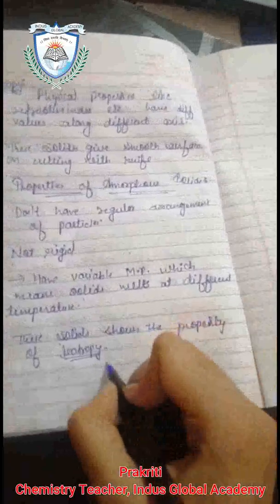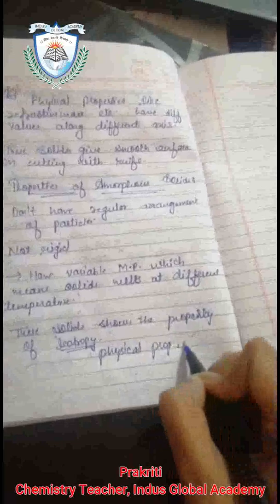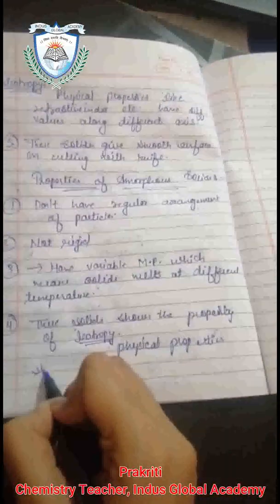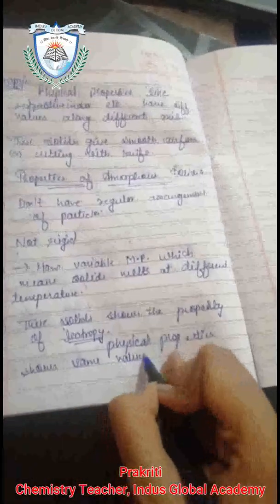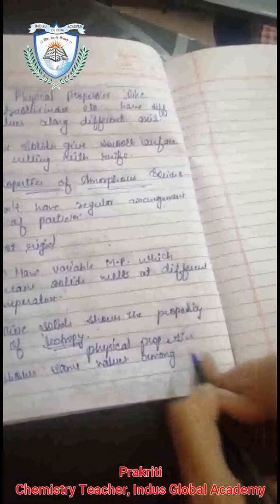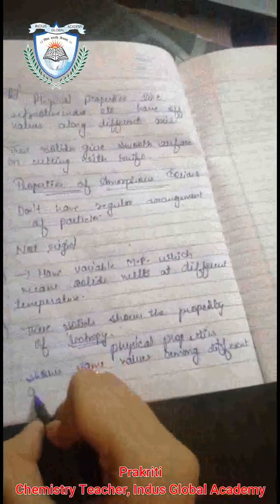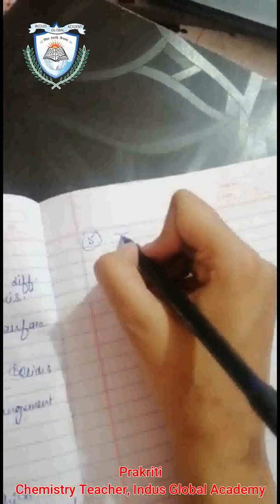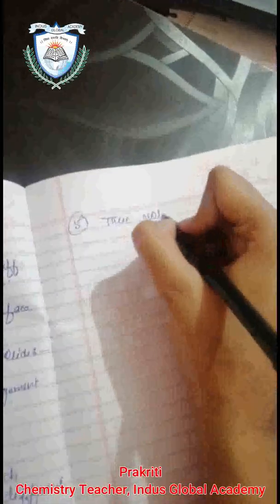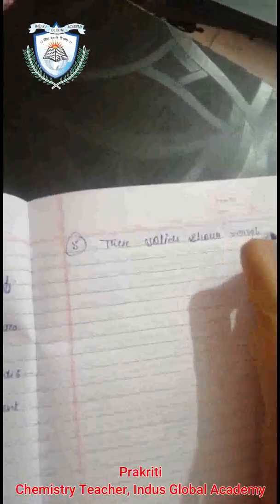Means physical properties show same values among different axes. These solids show a rough and tough surface.